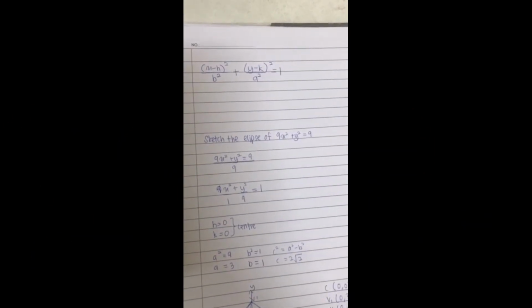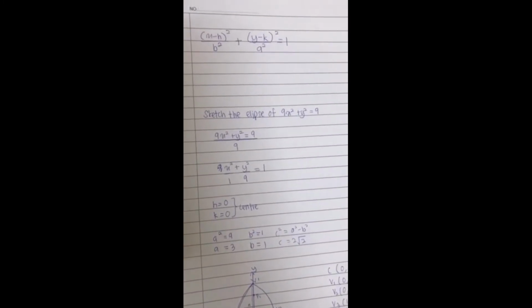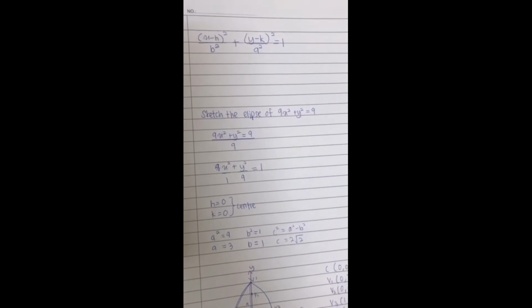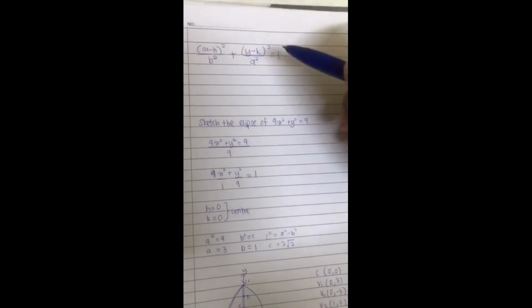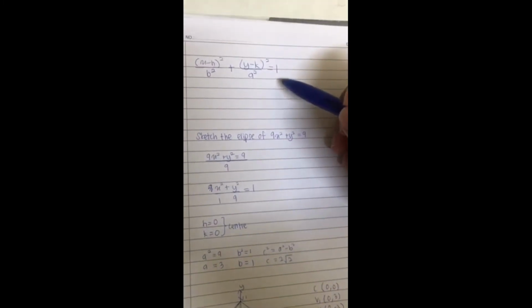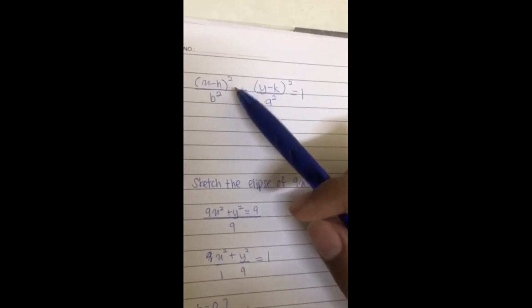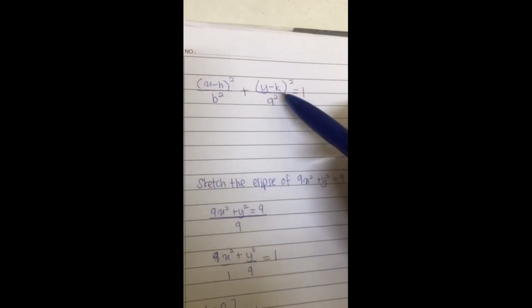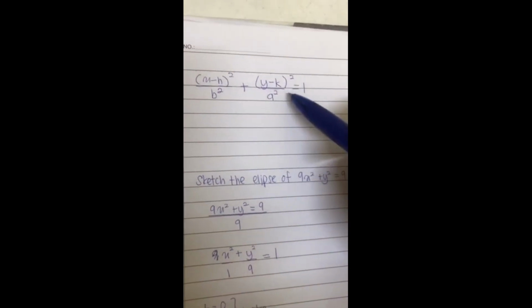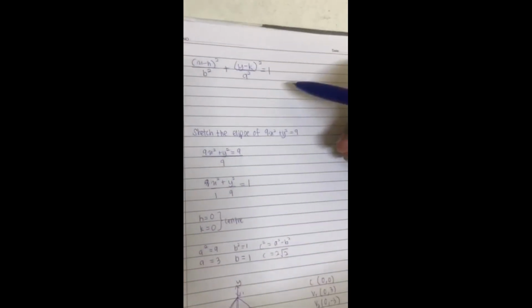There is a lot of use of ellipse in our daily life, such as people who are trying to make a rugby ball for their brands. This is the general equation for ellipse: (x minus h) squared over b squared plus (y minus k) squared over a squared equal to 1.